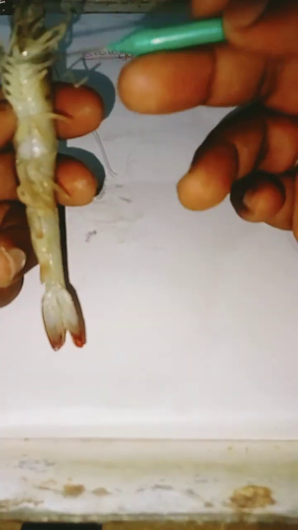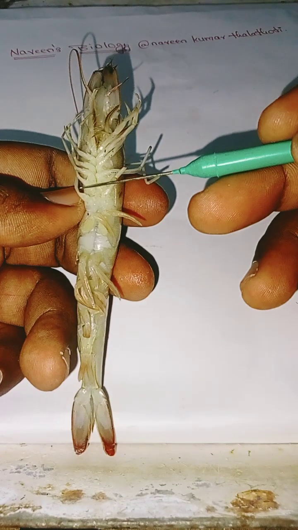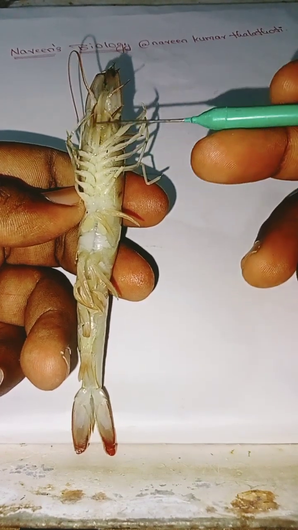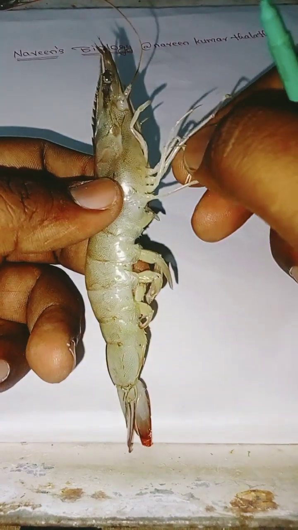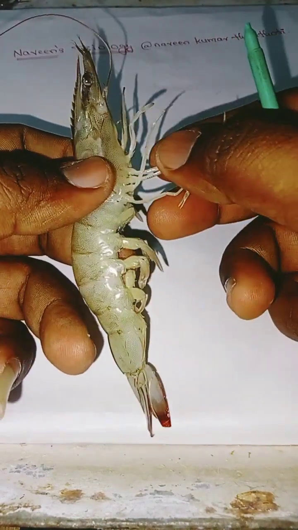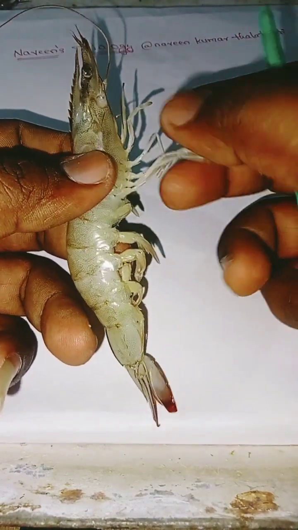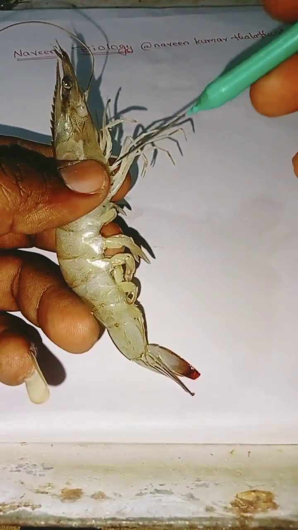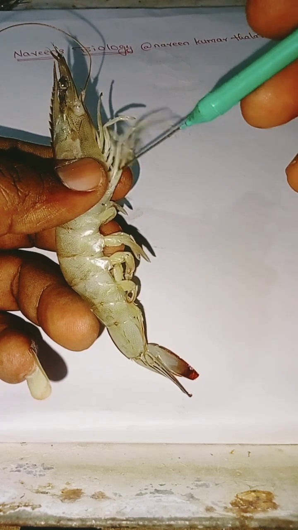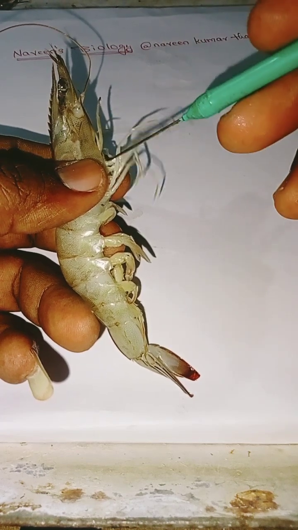Coming to the cephalic appendages, there are 5 in number: 1, 2, 3, 4 and 5.